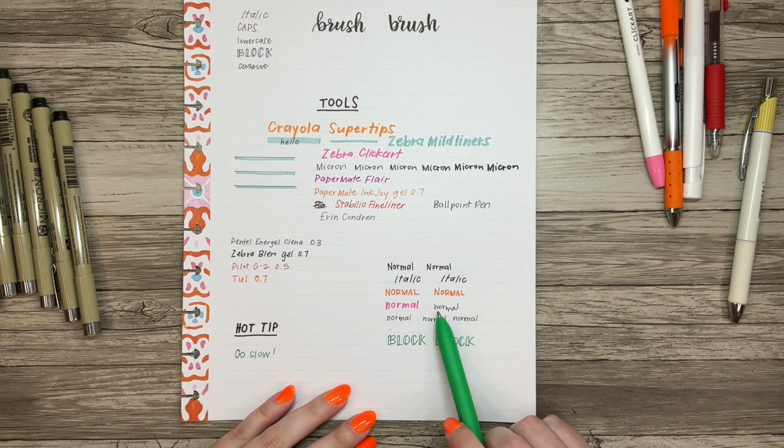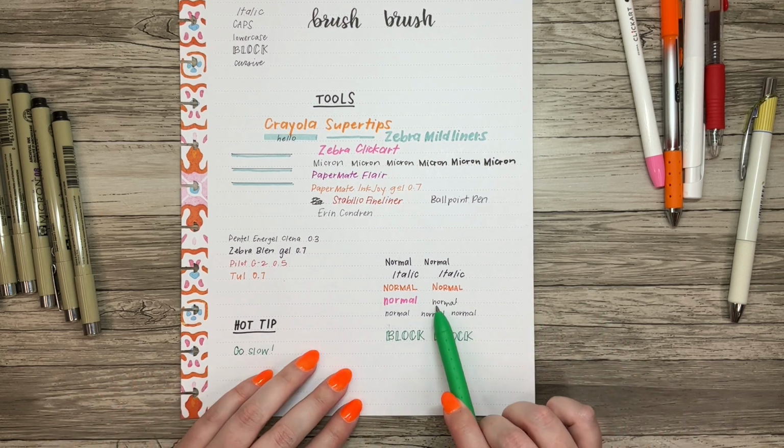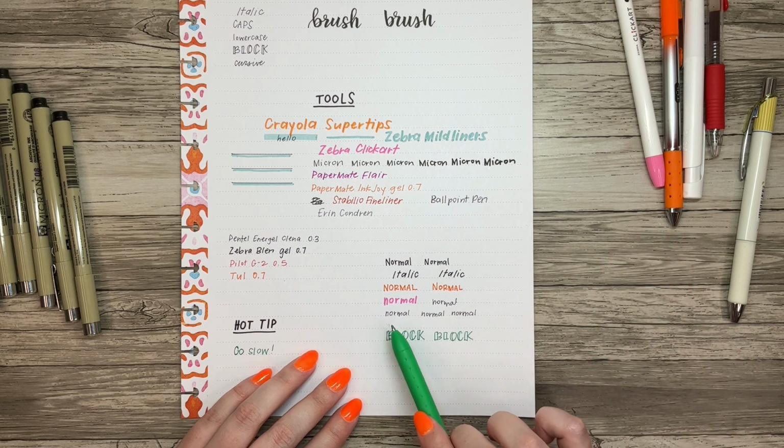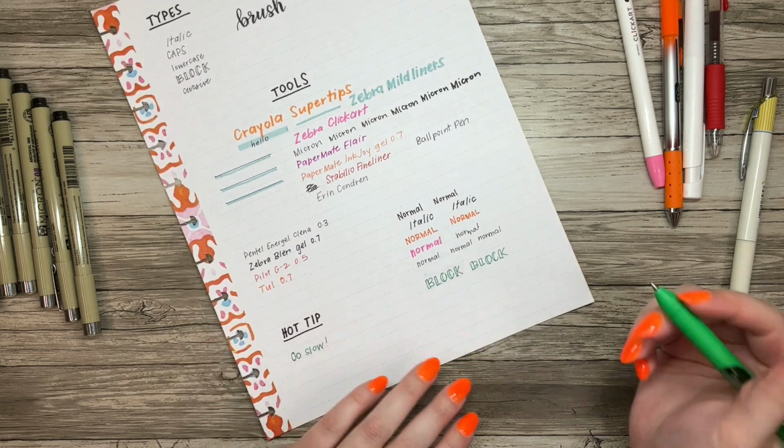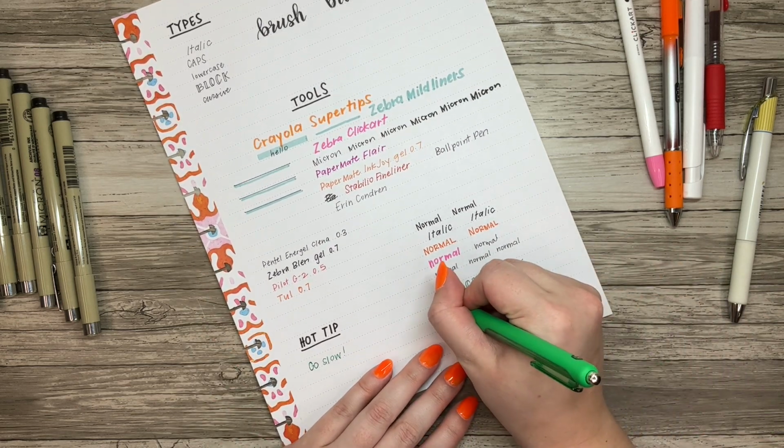Like even here you can see, I'm not sure if you can see it 100%, but this O has like a little tail on it because I was writing really fast. But the rest of them do not have those little tails because I was writing slower. You could also do this block lettering with lowercase letters.